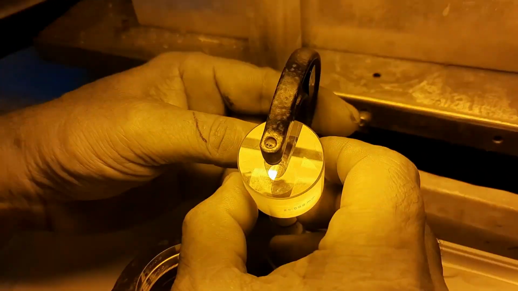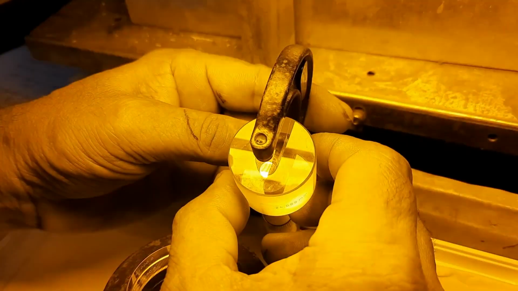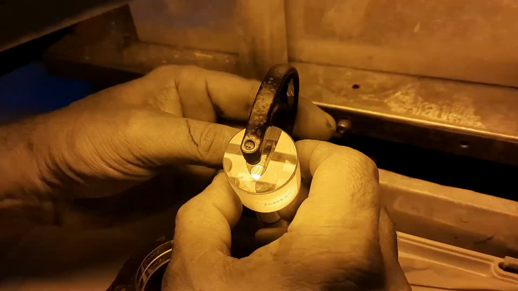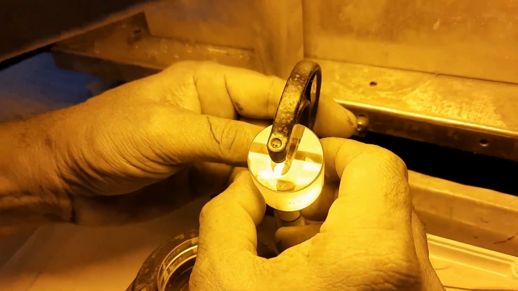I have to lap the surface to get the variation corrected.